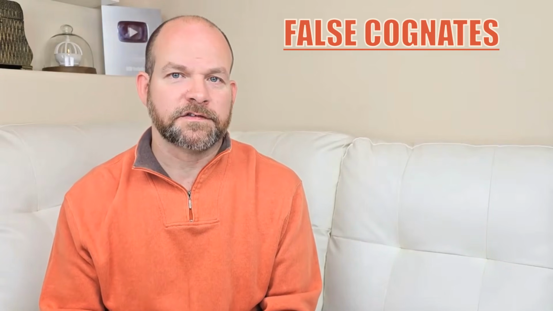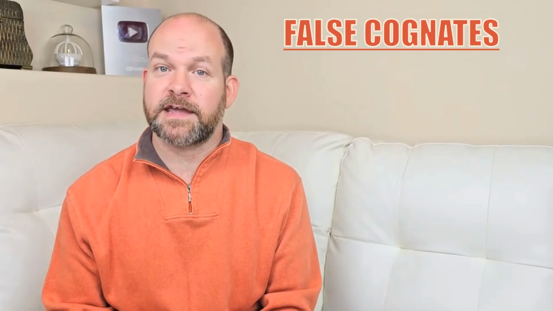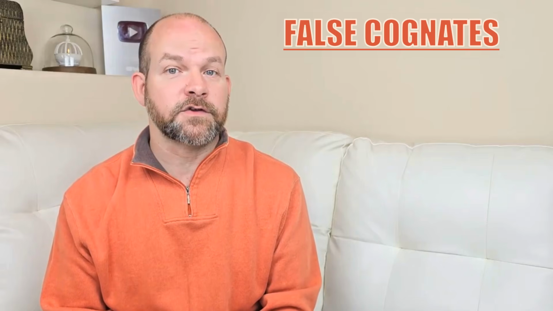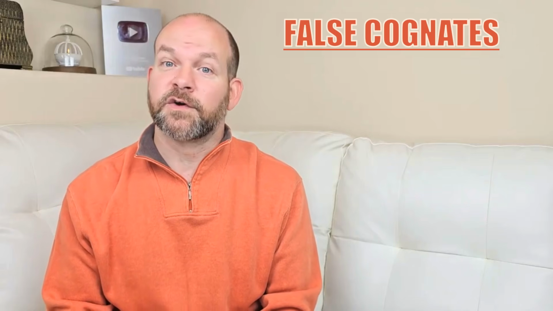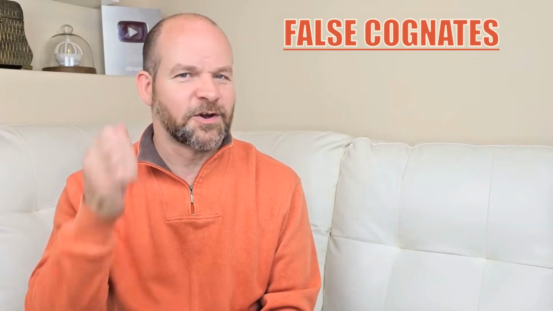In our last class, we learned about cognates, words that are spelled similar and sound similar in English and Spanish, and they mean the same thing. This is one of the best ways to acquire vocabulary very quickly. But as I mentioned in the last class, there are also false cognates, words that look and sound similar but do not mean the same thing. These words can be confusing and they can get you into trouble. So in this class, we're going to talk about false cognates so you can avoid those problems. Don't go away.